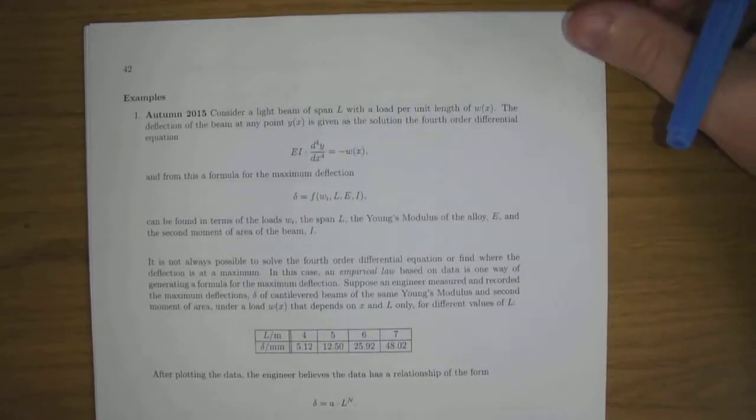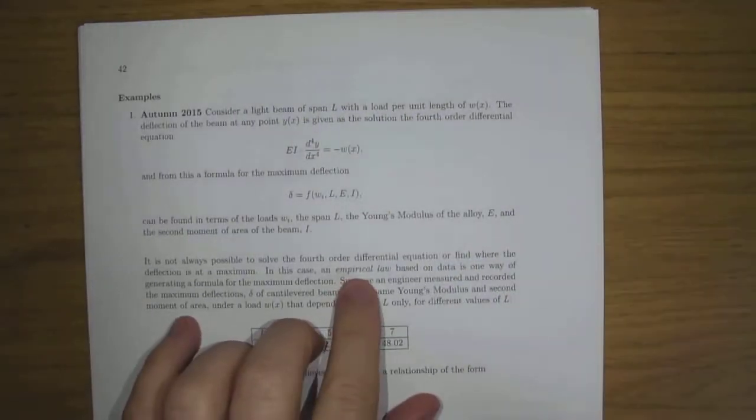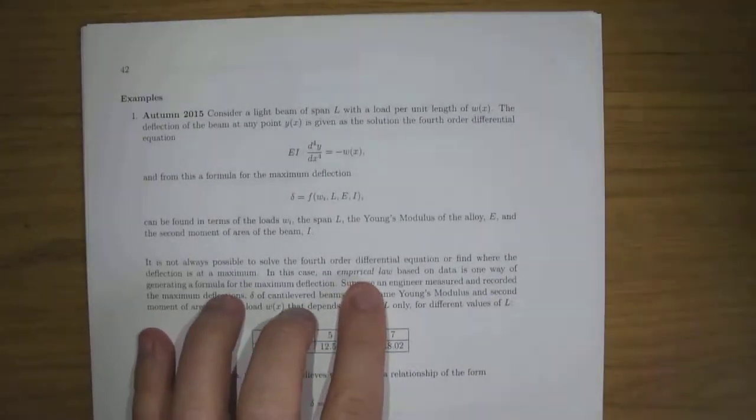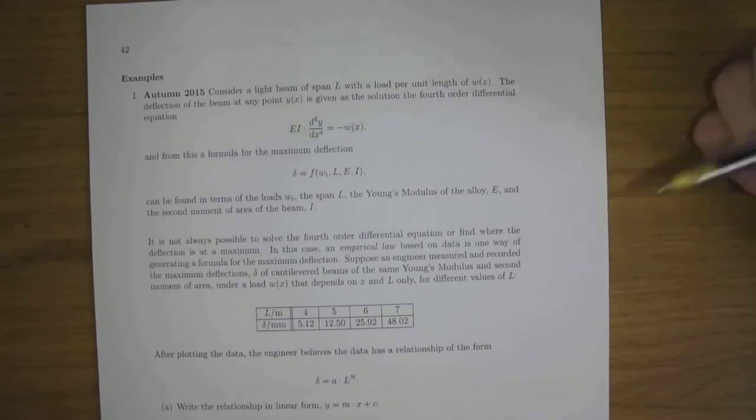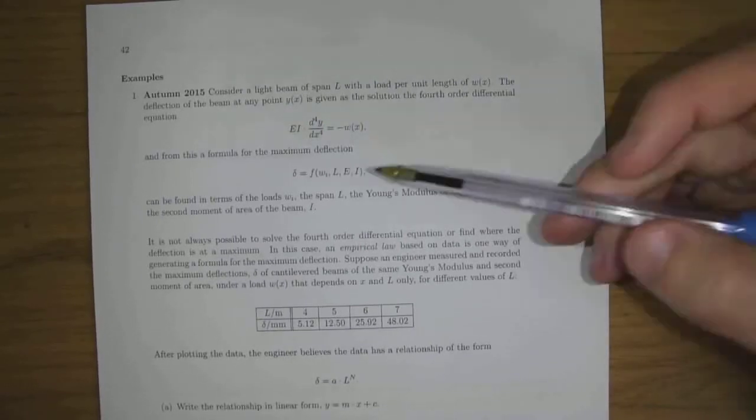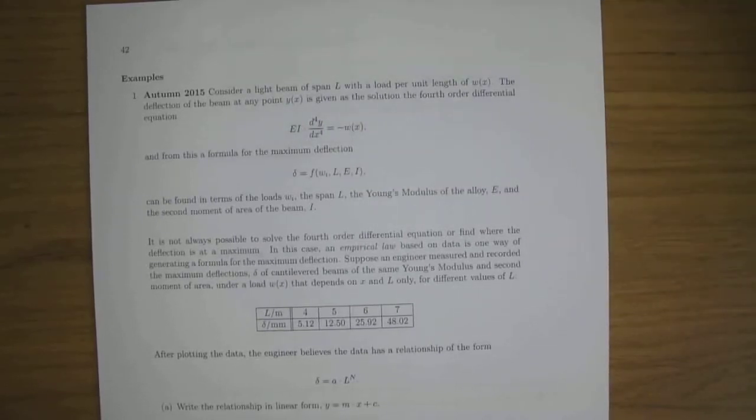This is the kind of thing. This is called an empirical law. Empirical just means a law or formula based on data. So in one of these cases, when you can't solve it, coming up with an empirical law is an option for a maximum deflection formula.